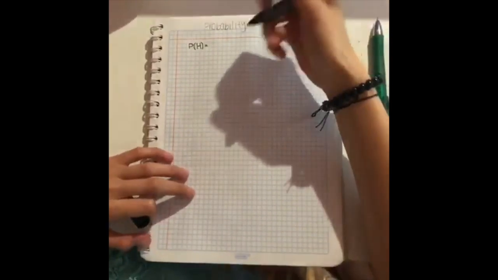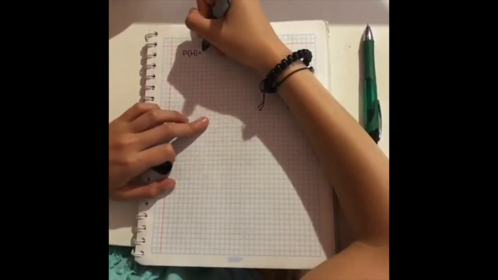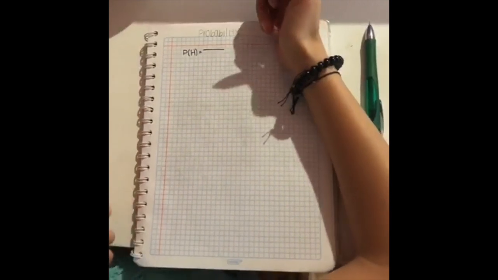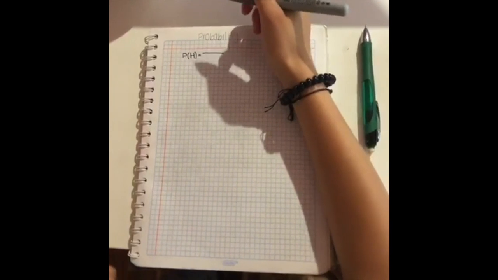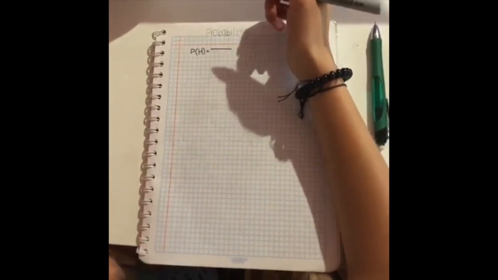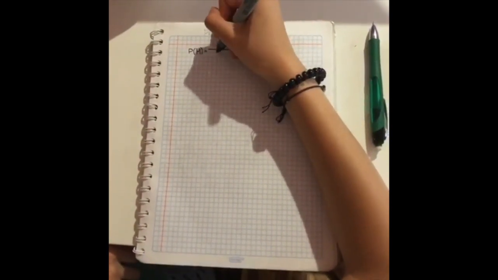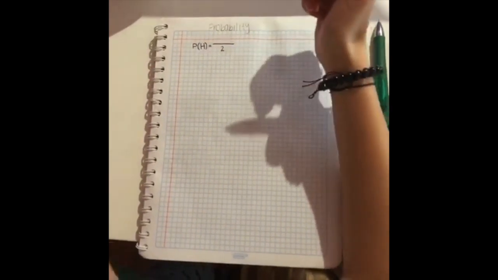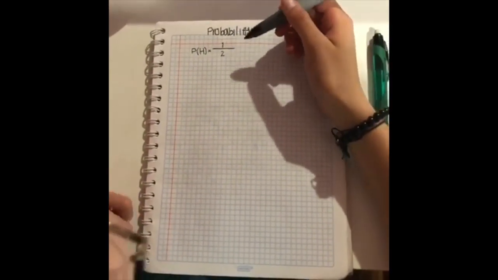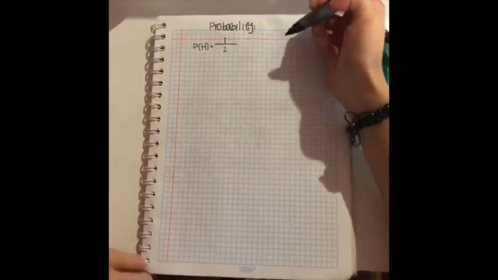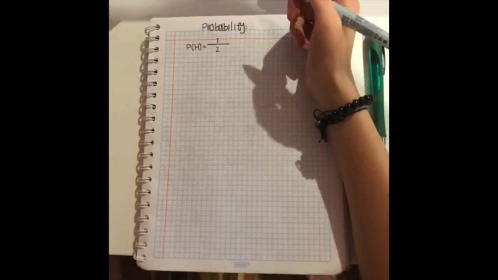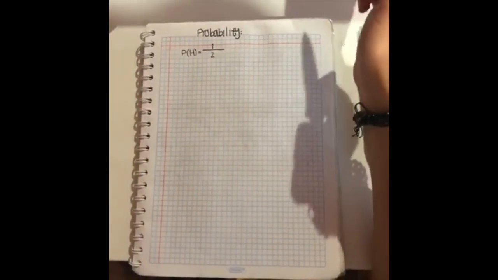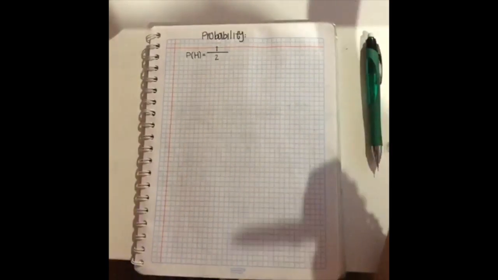As the denominator, we write the number of equally likely possibilities, which is the total of possible responses, and in this case is 2, which are heads or tails. And in the numerator I wrote 1 because this is the number of possibilities that meet my condition, 1 of 2, which in this case is heads.